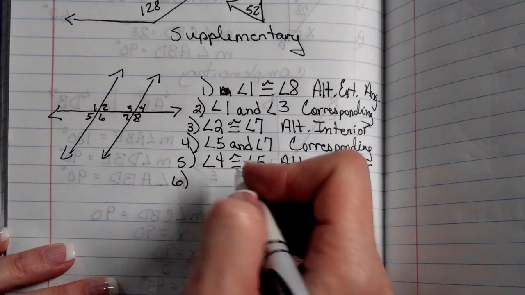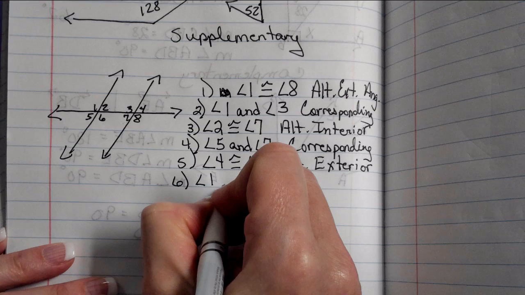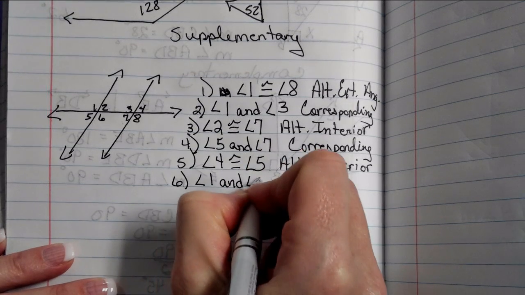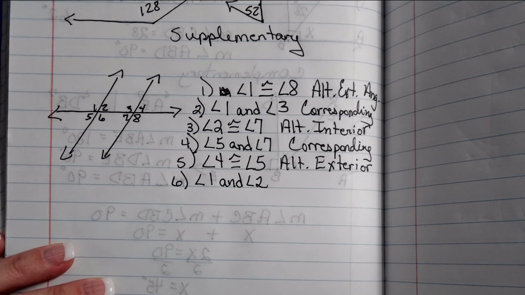All right. What about angle 1 and angle 2? I tricked you. I used the word "and," but look at them. Supplementary. Are they going to be congruent to each other? Not necessarily.